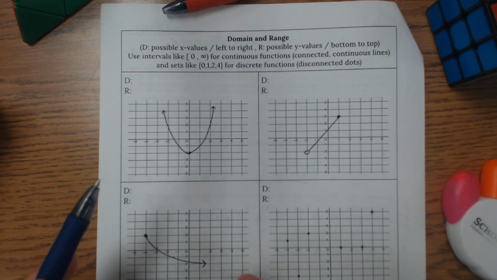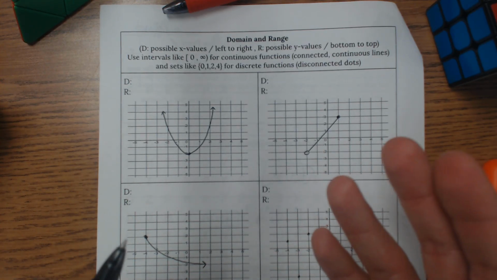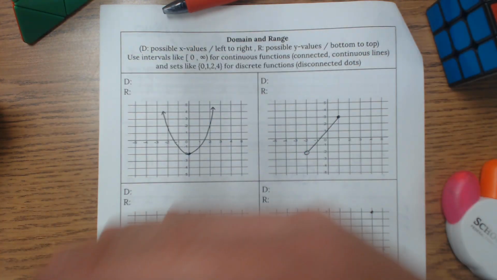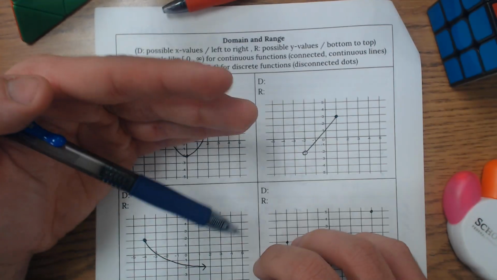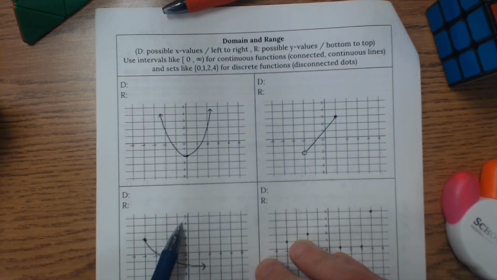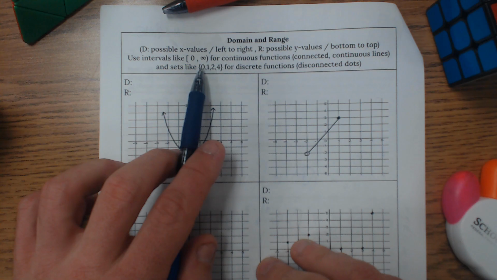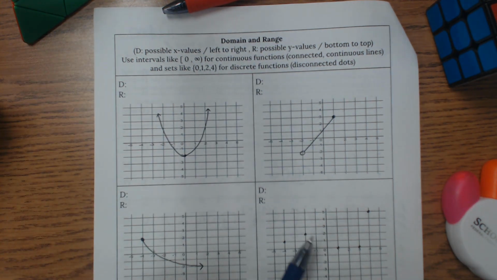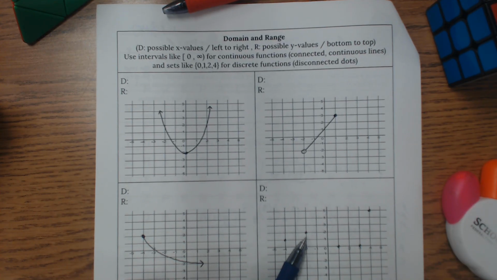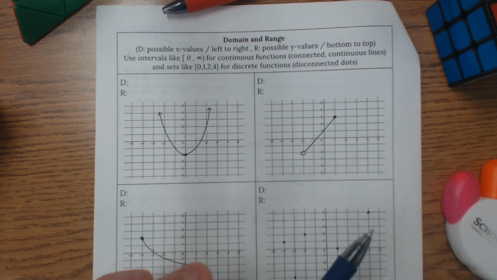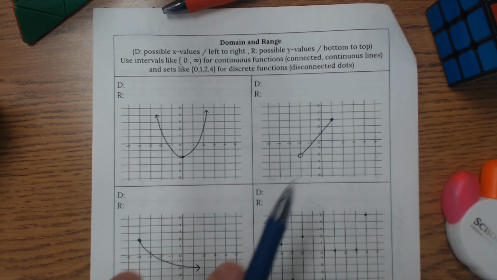Domain is possible x values. Where does the graph appear? Left to right. Range is possible y values. Where does the graph appear? Vertically, bottom to top. I put some reminders here. If it is a continuous function like these three, where they're connected lines, you use intervals, like, negative 2 to 2, or 1 to infinity, things like that. And if it is a series of dots, this is called a discrete function. You use set notation with the curly brackets, and you just list one by one what the possible x values are for domain and what the possible y values are for range.